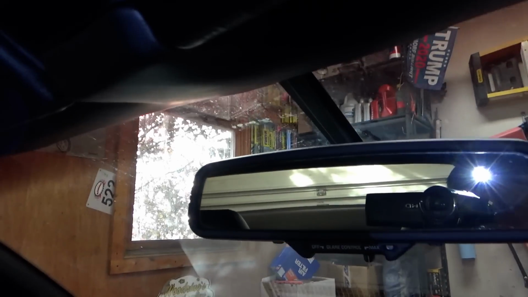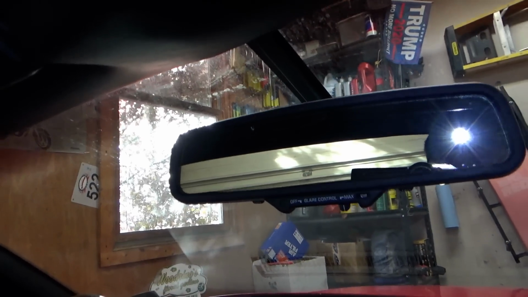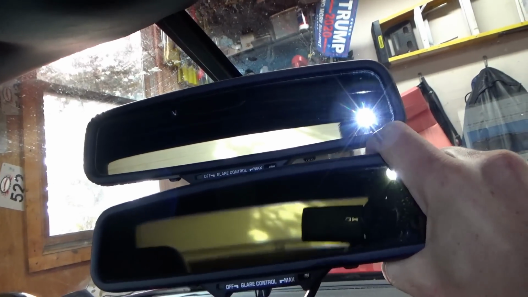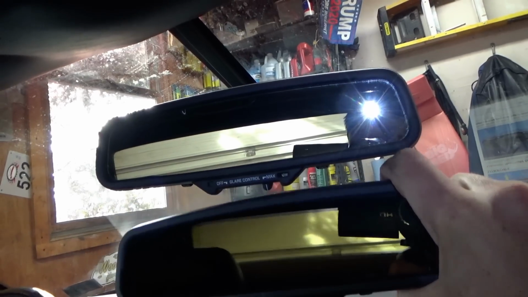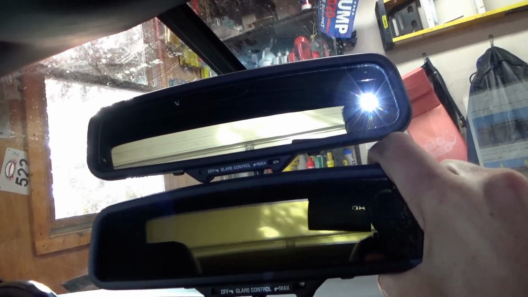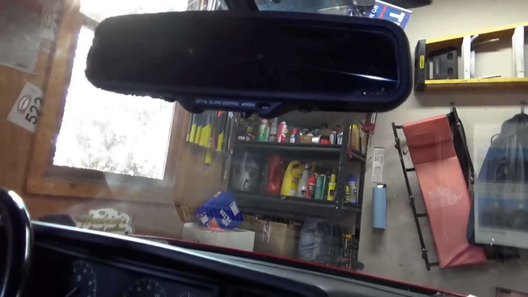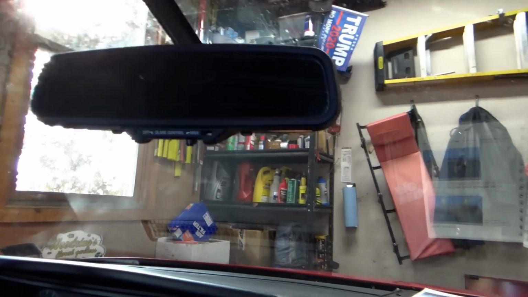Alright, the new mirror is installed. You can kind of see the difference. See how the original is a lot dimmer. Maybe the liquid crystals kind of leaked out or something. So that one's nice. So I'm wondering how this glare control works.